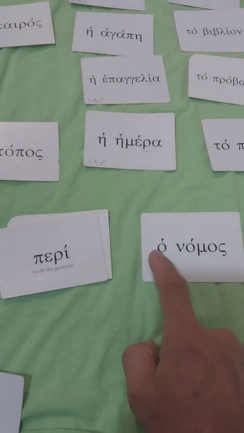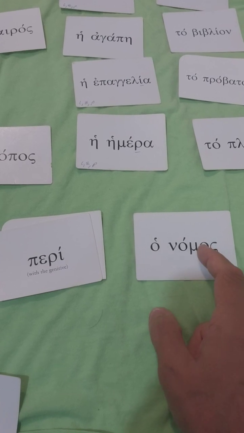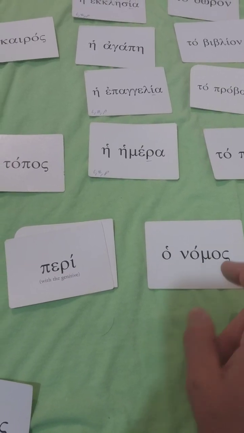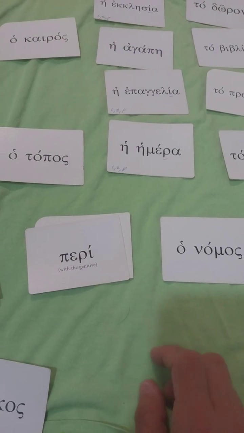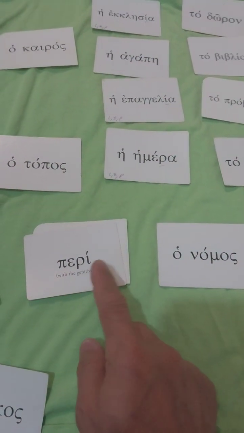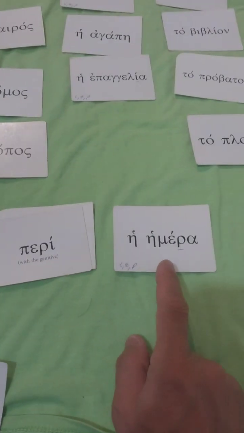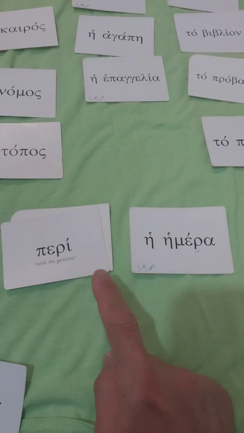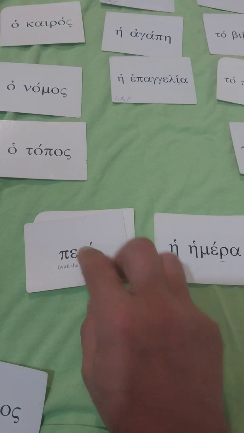Again, this would be the genitive tu, and the sigma would drop out, and it would be omicron upsilon. Peri tu nomu, we're talking about the law. Concerning the law, we're having a discussion. If we do first declension, peri tes hemeras, we're talking concerning or about the day, right? We could do that.